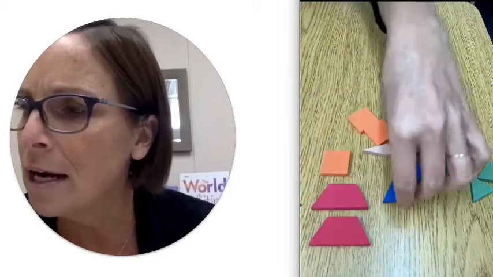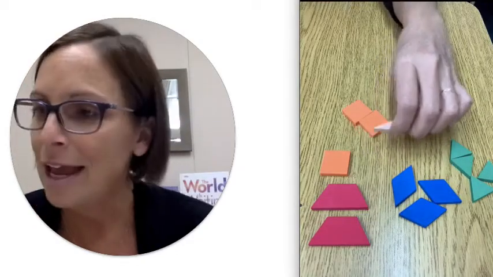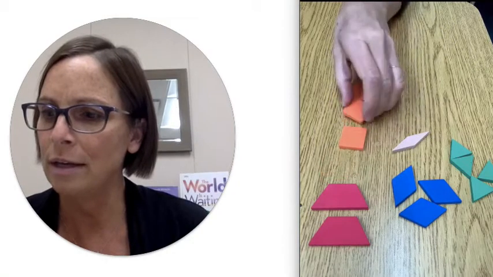So I'm going to put all my triangles over here, and then maybe my trapezoids right here. Here's my rhombus, the blue ones. And then I could put my tan one, and then here's those orange squares. So we did sort them, but you know what?